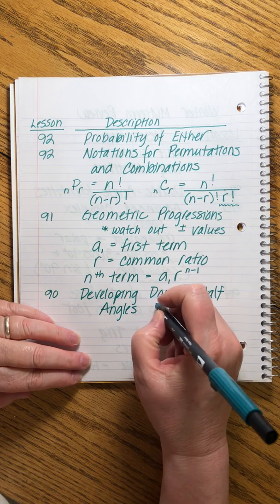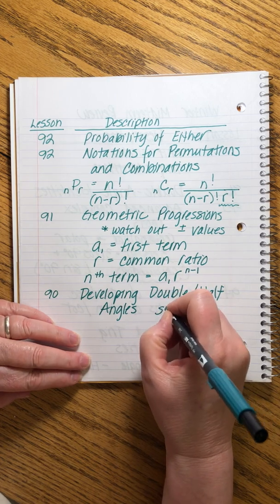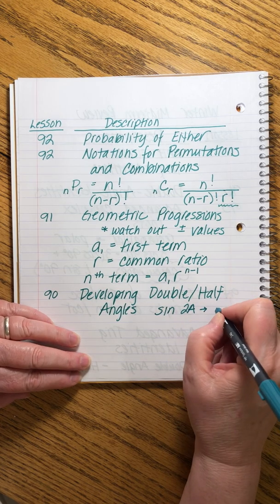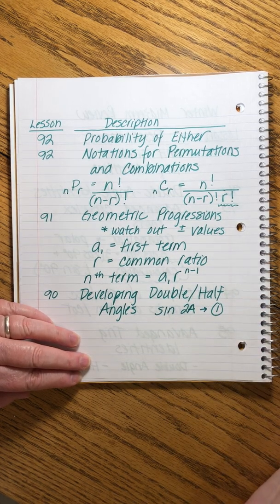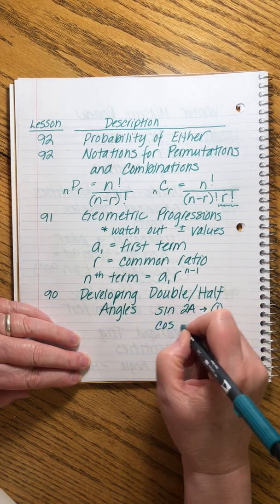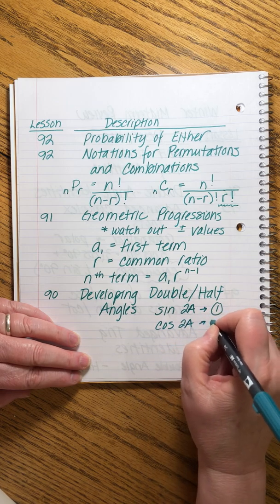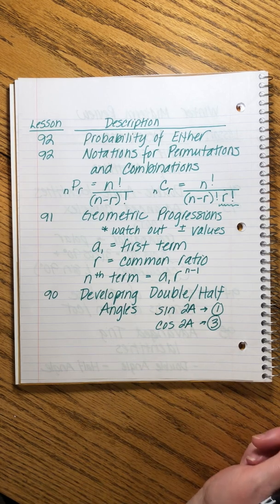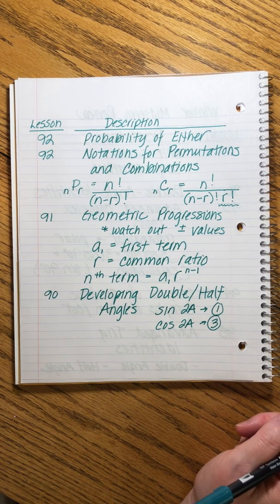Remember that for the sine, there's only one way to do it, but for cosine double angle, there are 3 different variations, right? Make sure you can do all of the different ones. Okay.